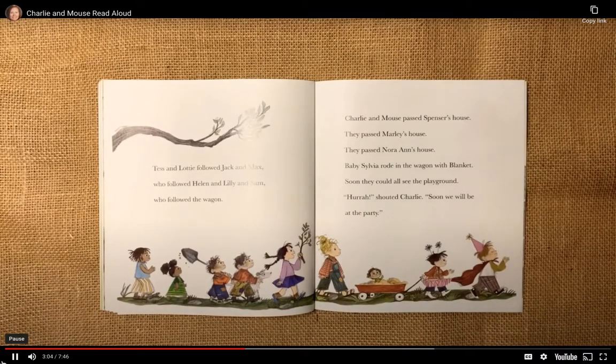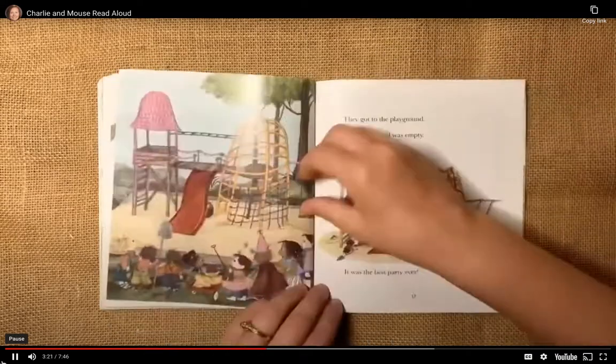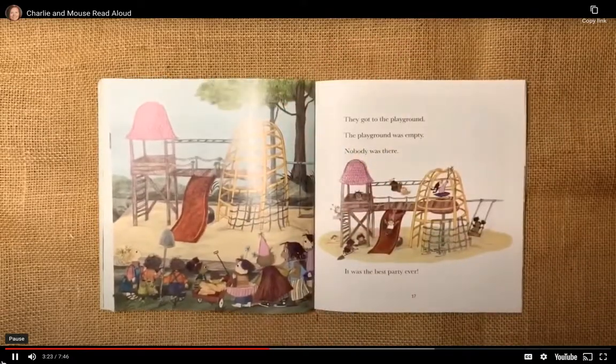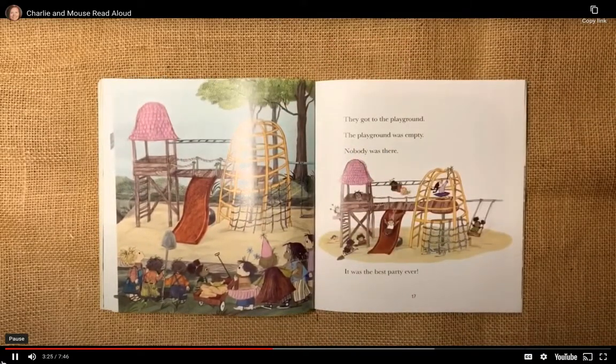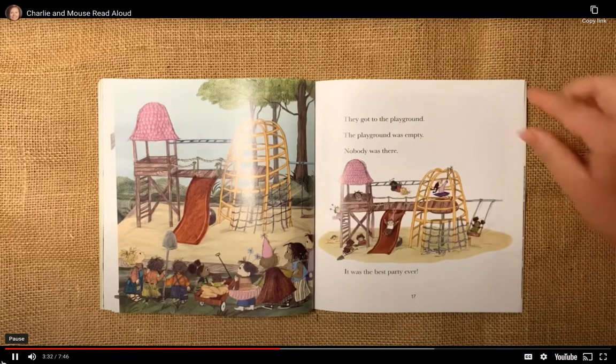Charlie and Mouse passed Spencer's house. They passed Marley's house. They passed Nora Ann's house. Baby Sylvia rode in the wagon with Blanket. Soon they could all see the playground. "Hurrah!" shouted Charlie. "Soon we will be at the party." They got to the playground. The playground was empty. Nobody was there. It was the best party ever.